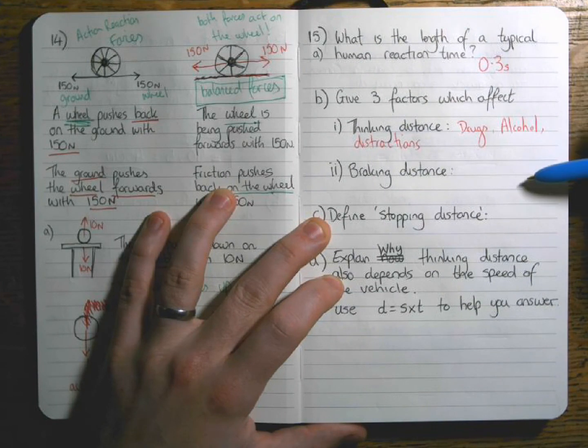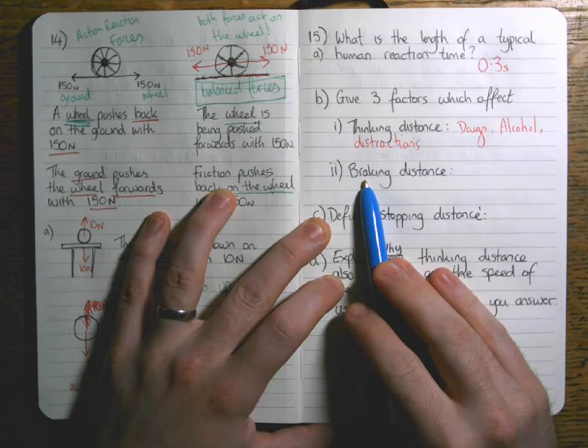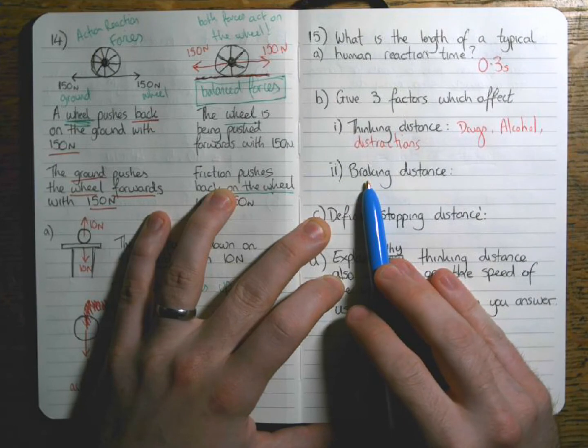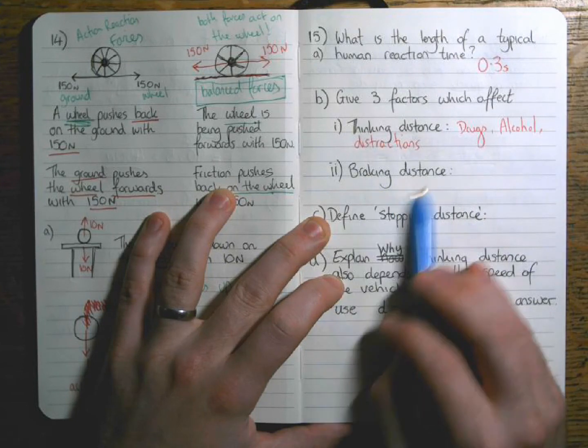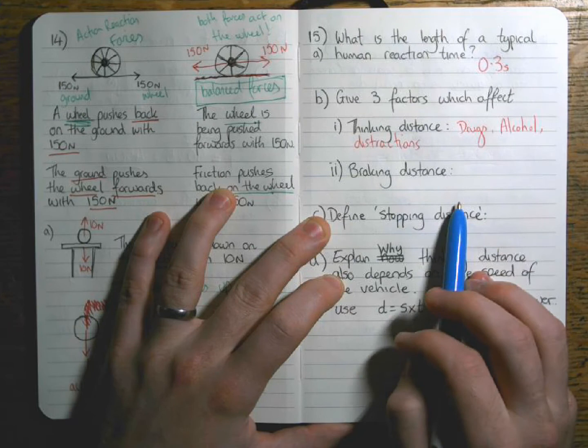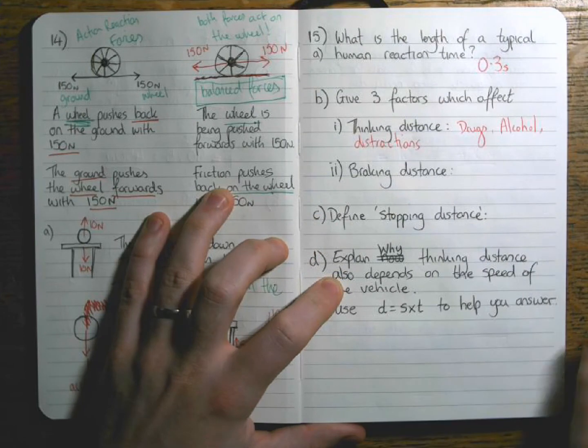For braking distance, well, these are factors which affect how quickly the car actually comes to a stop once the brakes have been applied. So the factors around that, well, you have a think. What could there be?